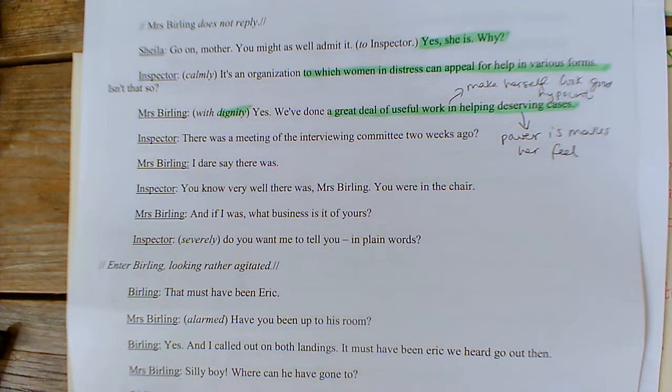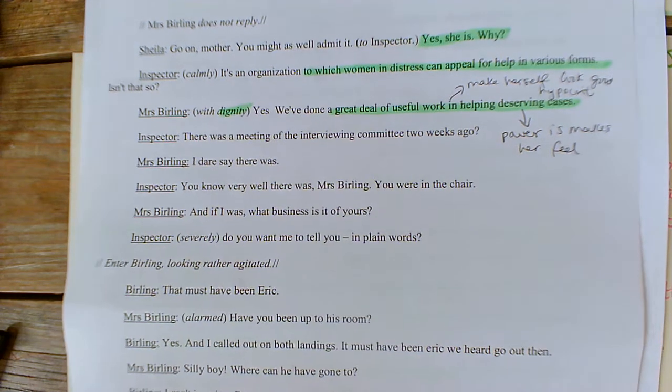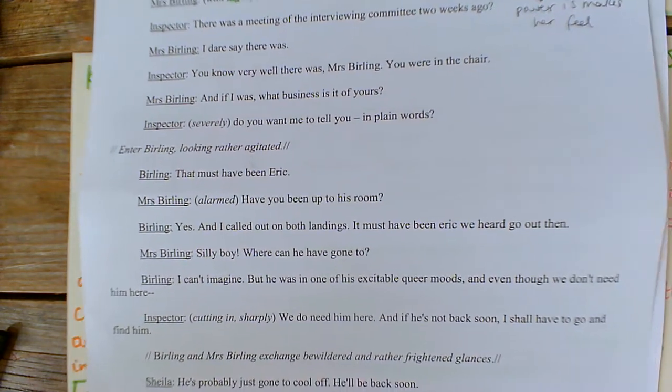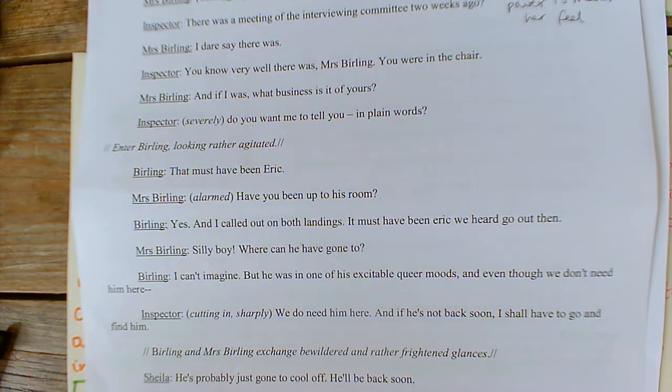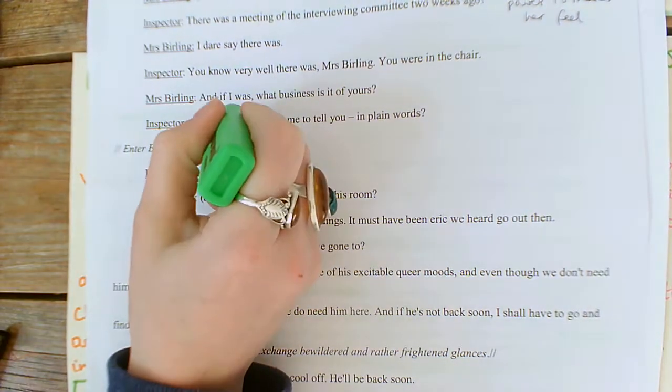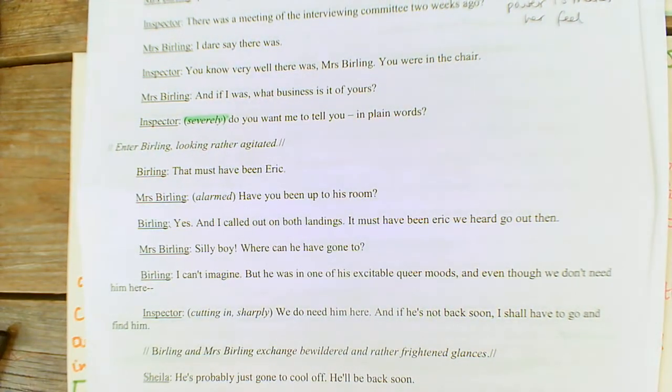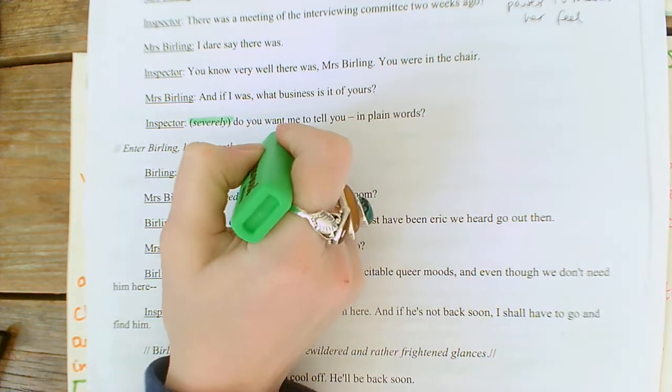The inspector says there was a meeting of the interviewing committee 2 weeks ago. Mrs. Burling says, "I dare say there was." The inspector says, "You know very well there was, Mrs. Burling. You were in the chair, so you were in charge of the meeting." Mrs. Burling says, "And if I was, what business is it of yours?" The inspector says severely, so he's running out of patience a little bit, "Do you want me to tell you in plain words?" Enter Burling looking rather agitated.